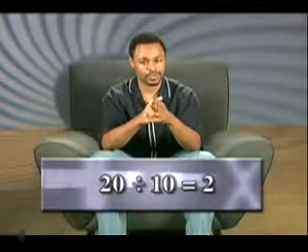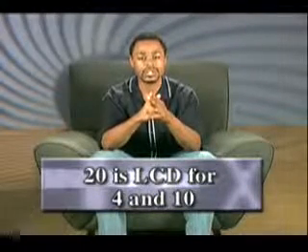Remember, you're always looking for the lowest number that each denominator is a factor of. 20 can be divided by both 4 and 10. 20 divided by 4 is 5, and 20 divided by 10 equals 2. 20 is the lowest common denominator for 4 and 10.